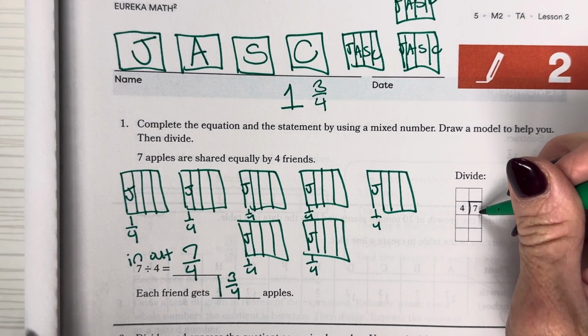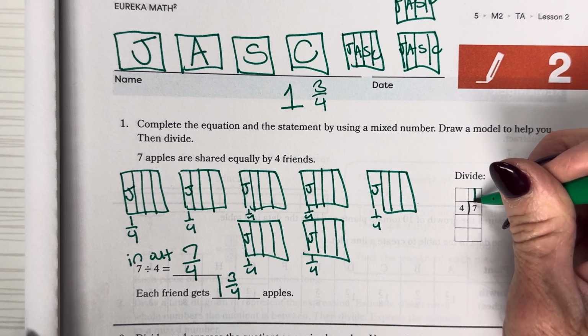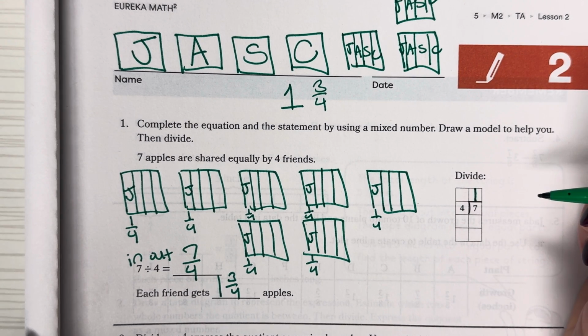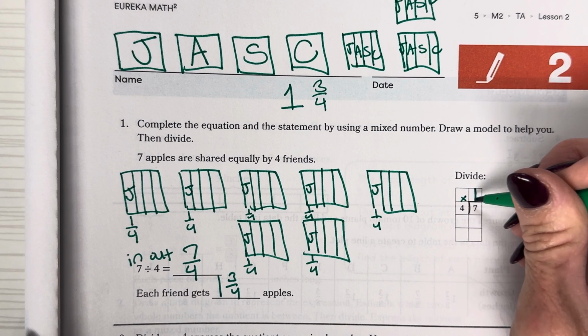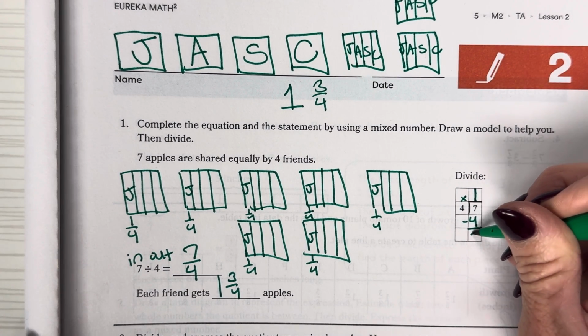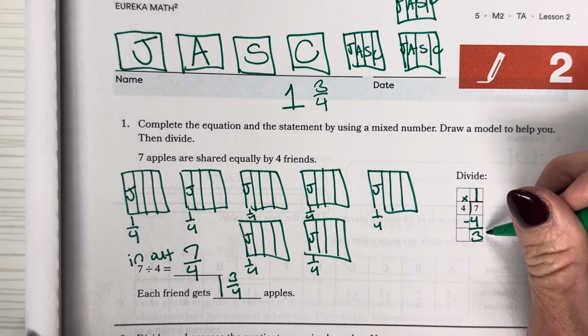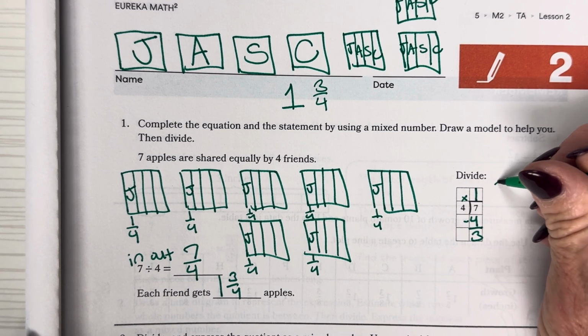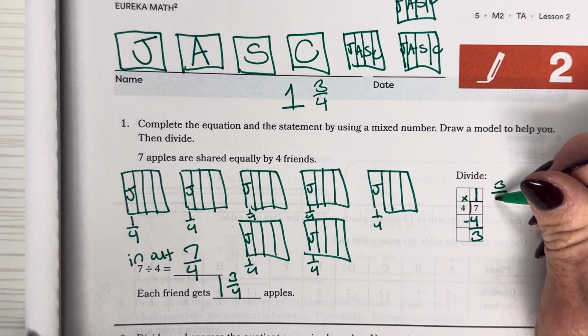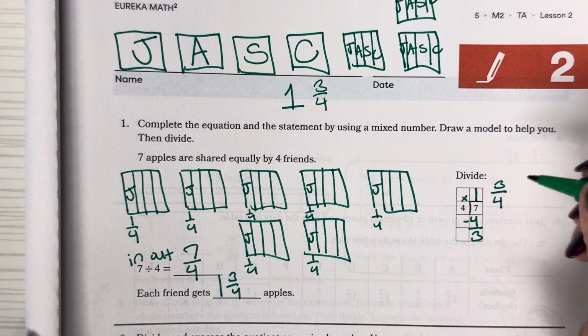So if I have 7 inside and 4 outside, well, I have enough apples to give each friend 1, and then 1 apple to each of the 4 friends would use up 4 apples, and I would have 3 left. So this remainder becomes my numerator, and my divisor is my denominator.